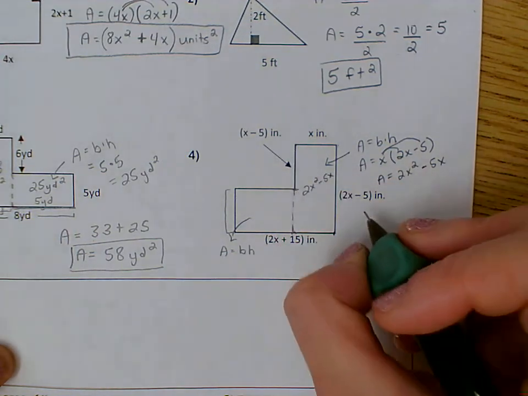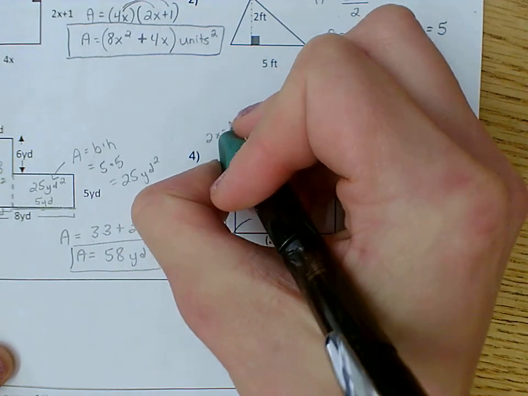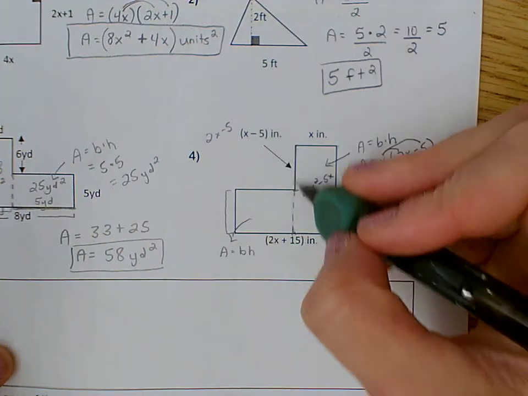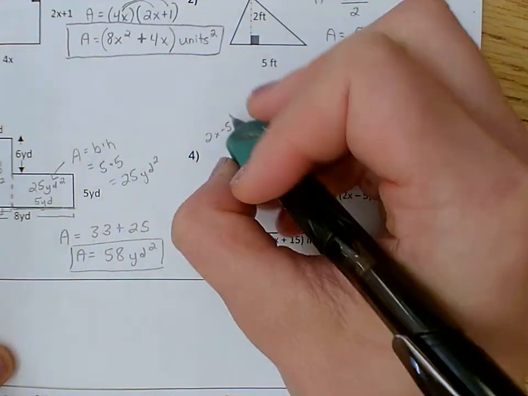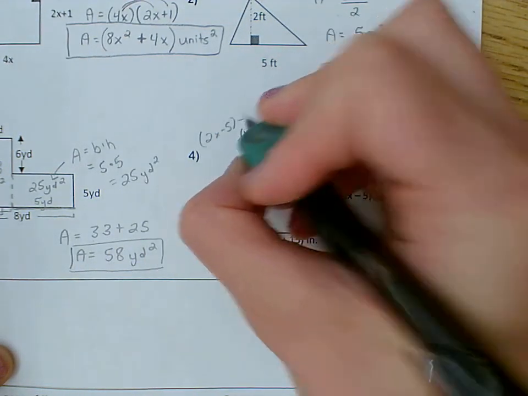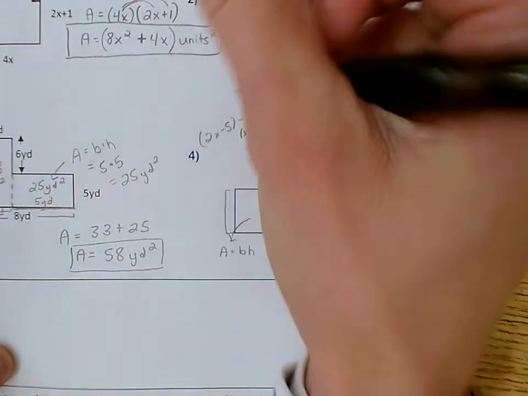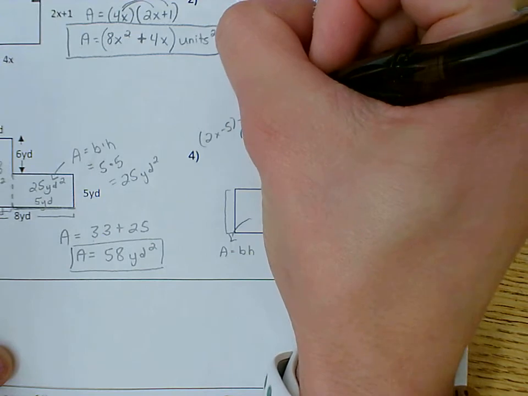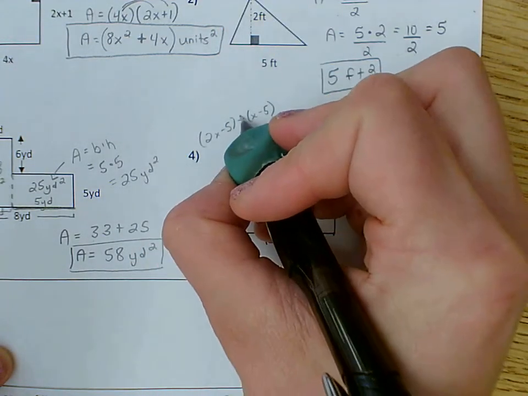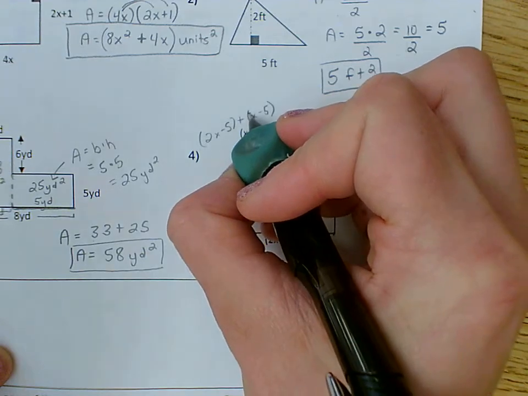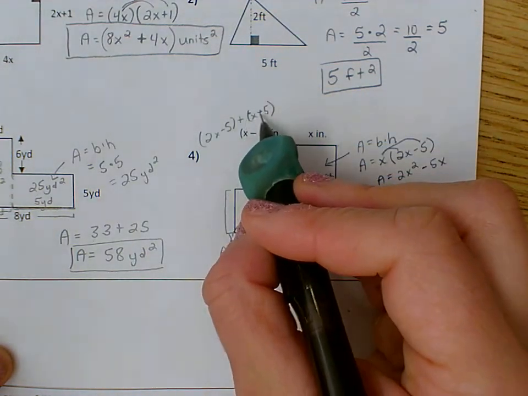So I'm going to go up here. I'm going to take 2x minus 5, which is the whole length of this. And I know that because it's the same thing as that. And I have to subtract the x minus 5, which is just this piece right here. Okay, so remember when we did that, we do the keep, change, flip. So we have to change all the signs in this one. So that would be a negative x and that would be a plus 5.